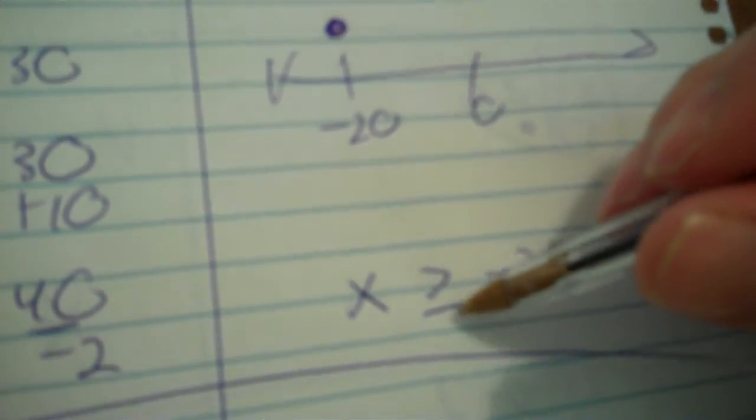Then we divide both sides by negative 2. And now I come over here. X comes before the symbol. 40 divided by negative 2 is negative 20. So negative 20 is your critical number. You're going to fill in the circle because there's an equals, greater than or equal to, and it eats x. So that means it goes this way.